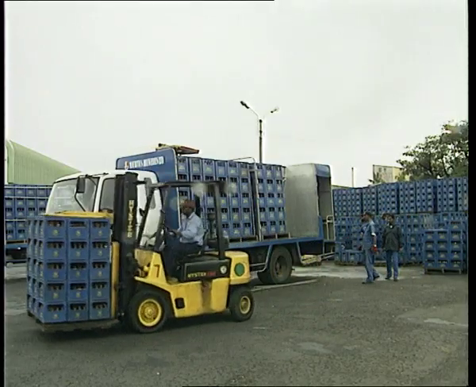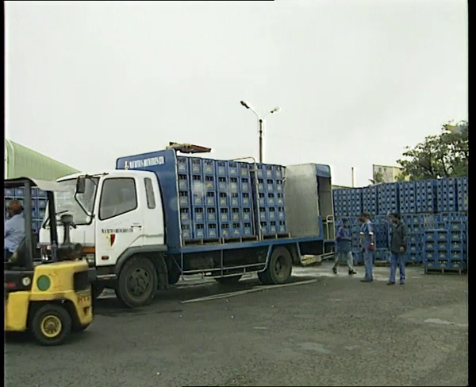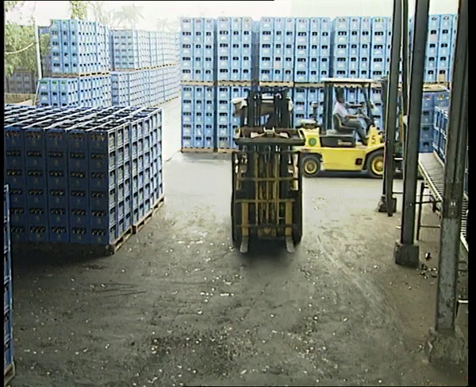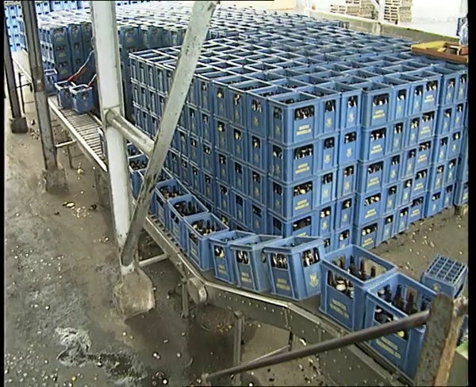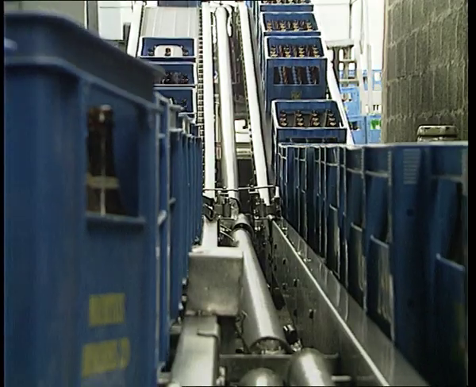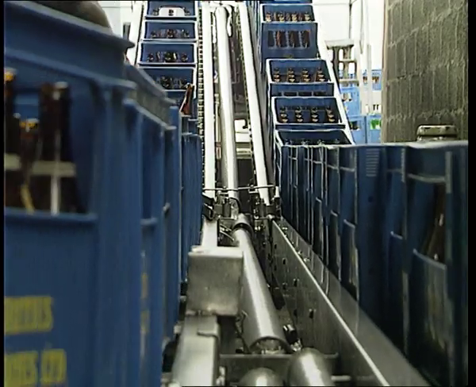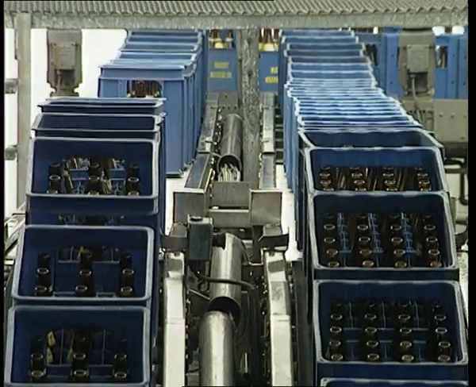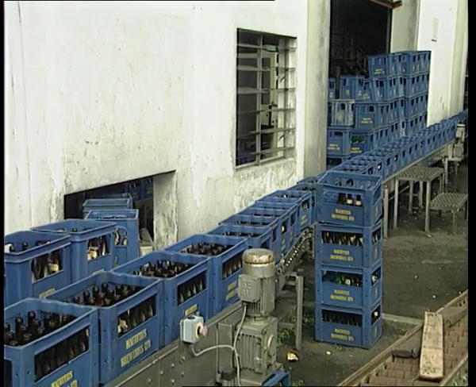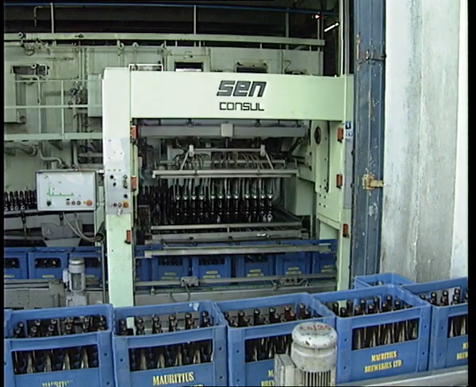Crates full of empty bottles reach the factory in lorries regularly and are stored in bulk for the bottling. They are thoroughly checked and travel on conveyor belts to reach the unpacker, which removes the bottles for washing.